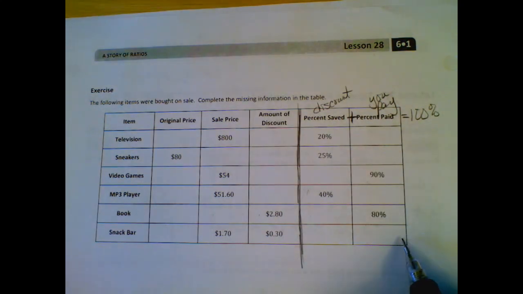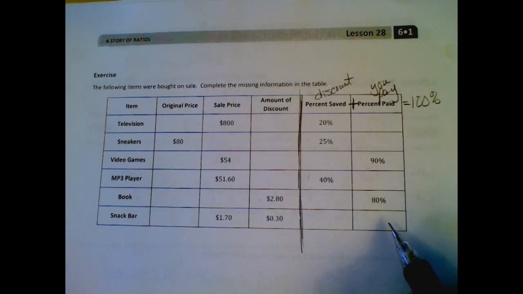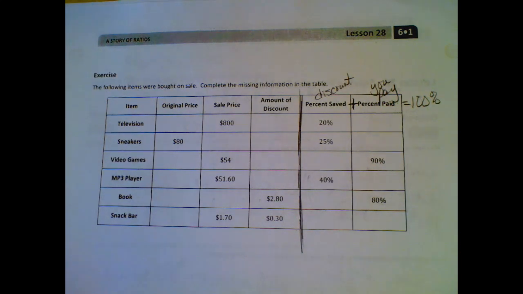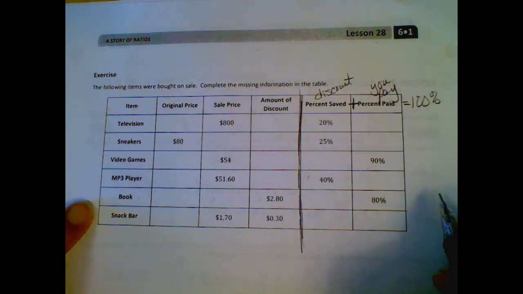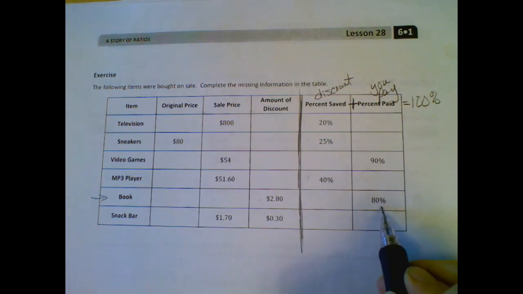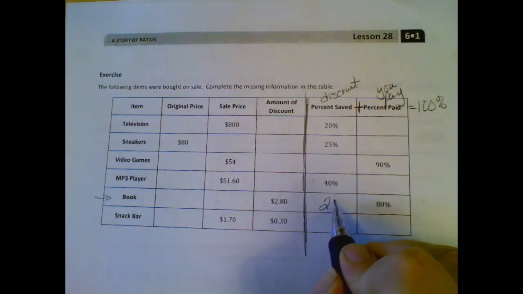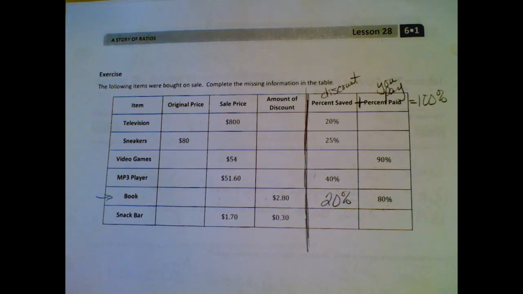Now, notice here we don't have any percents. They didn't give us one in order to make the other, but we'll have to work backwards a little bit with that. And we'll talk about that more in class later. So the one we're going to talk about right now, and I'm going to model for you, is the book. So if you paid 80%, then the amount saved has to equal 100. So the amount saved, the discount, is 20%.